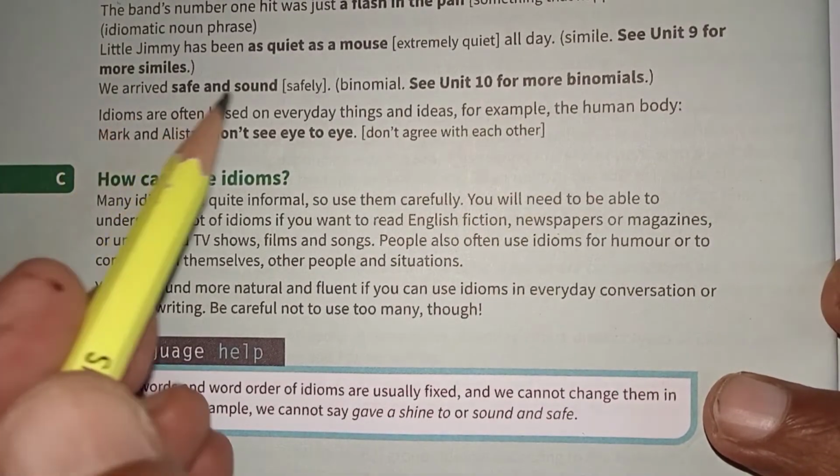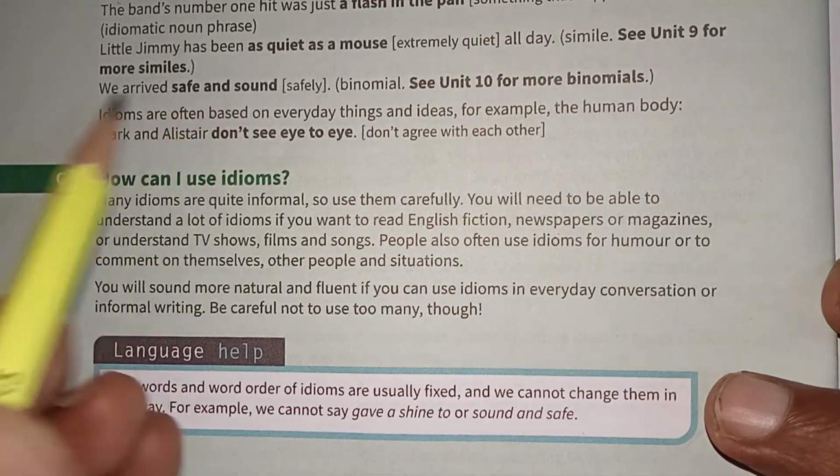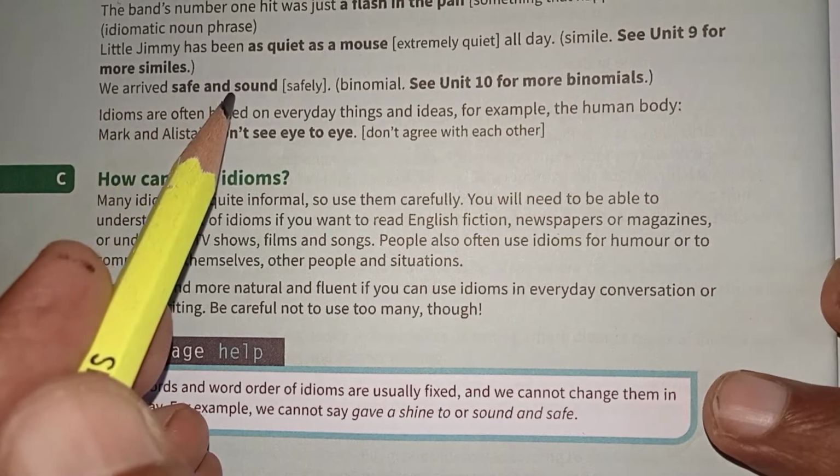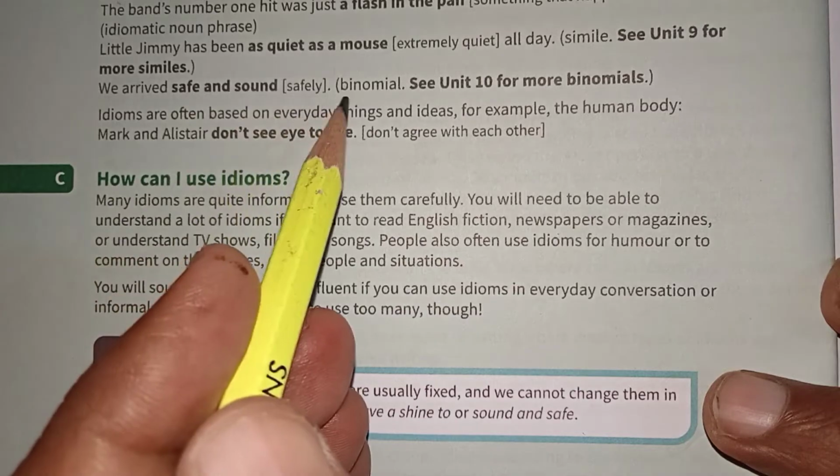We arrived safe and sound. We cannot say sound and safe. We say we arrived safe and sound. It means safely. This is a binomial type of idiom.